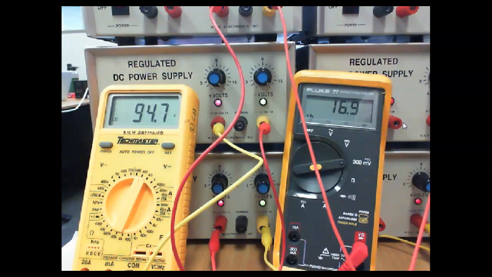So see, it was rated at 75, but it broke over around 95. So we'll call that 95.